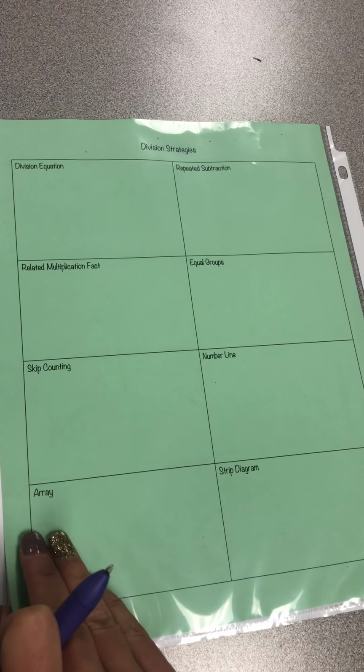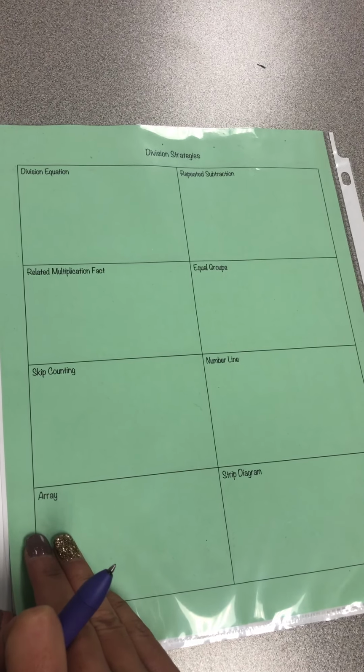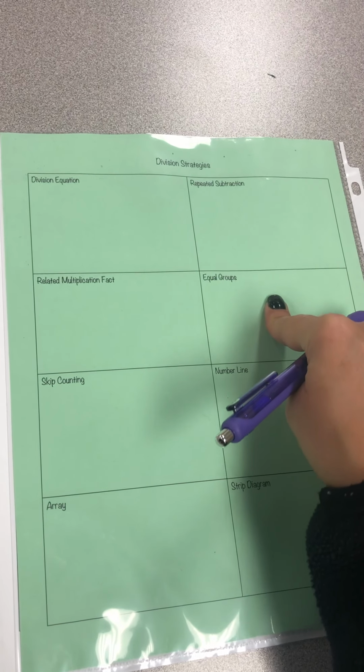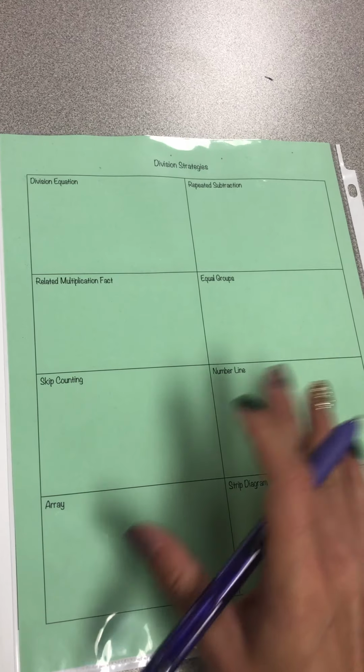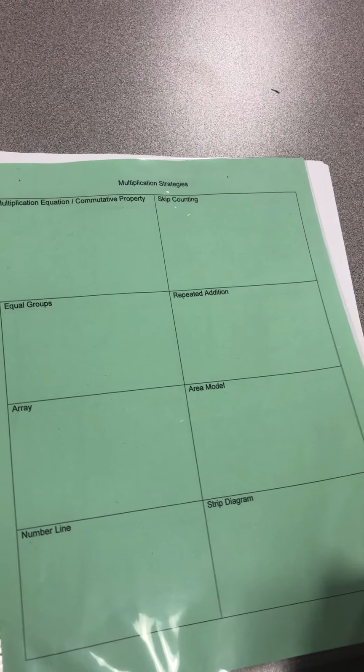And then the back side is their division strategies, and we just started this one today, so the only one that I taught them today was equal groups. If y'all want to practice that, it's fine, but I will do a whole other video on this side later on in the week. So we're just going to concentrate on the multiplication strategies.